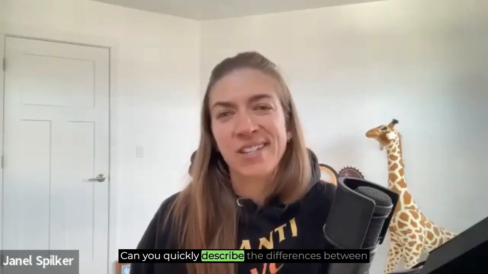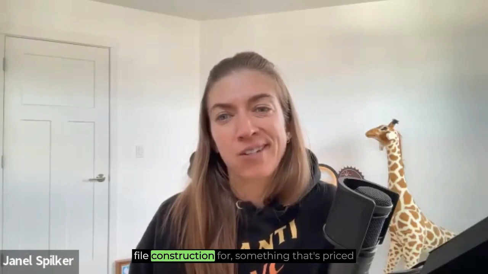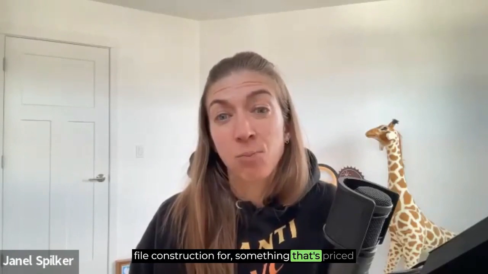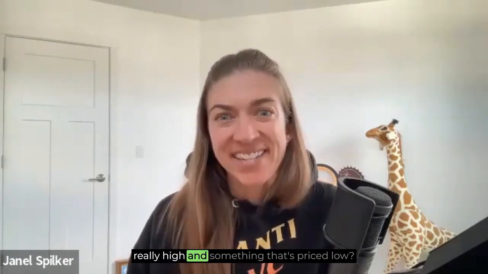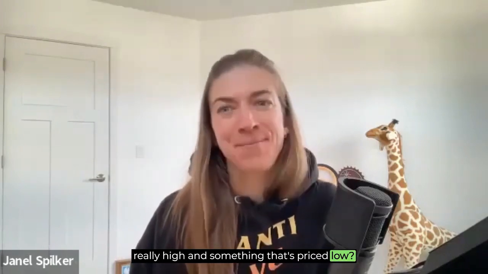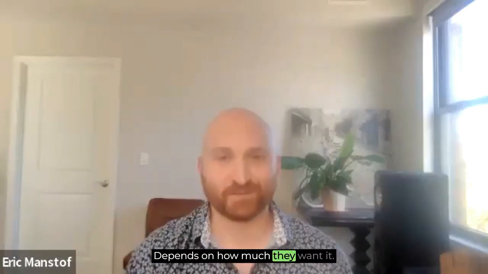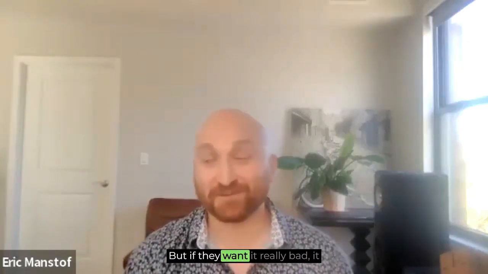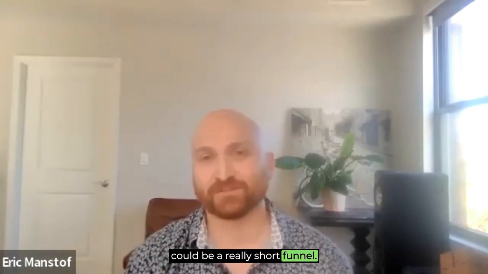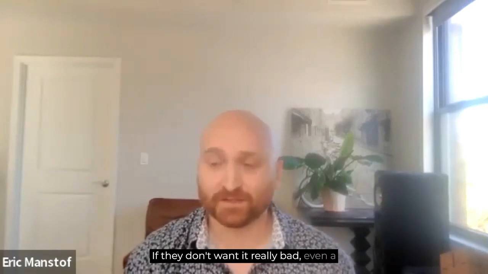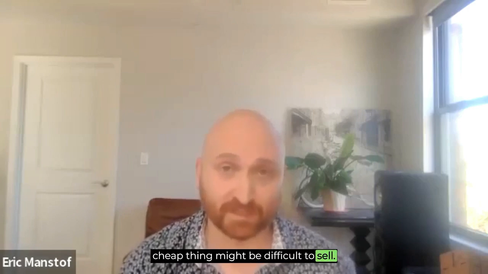Okay, can you quickly describe the differences between funnel construction for something that's priced really high and something that's priced low? Depends on how much they want it. But if they want it really bad, it could be a really short funnel. If they don't want it really bad, even a cheap thing might be difficult to sell.